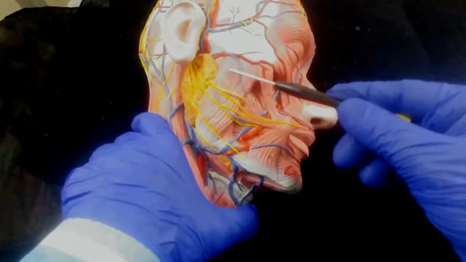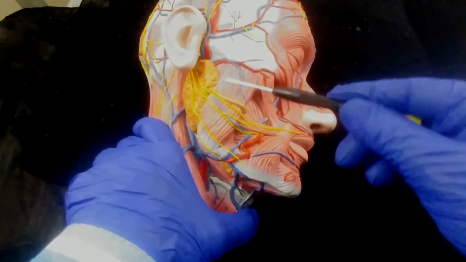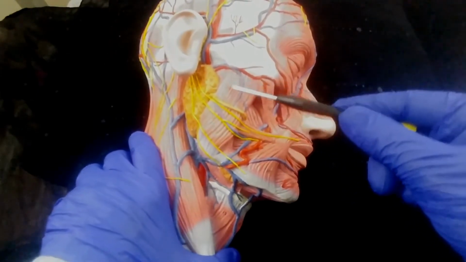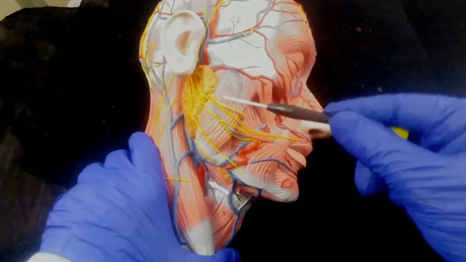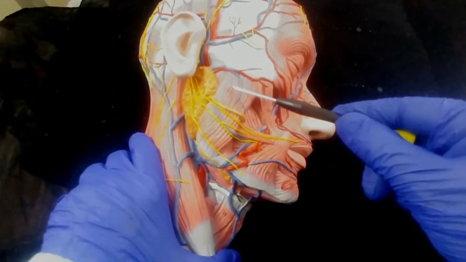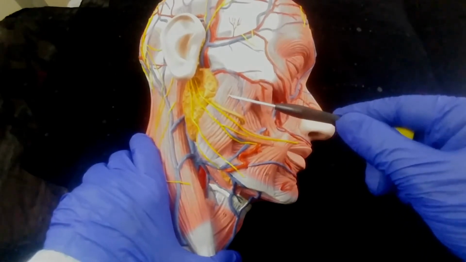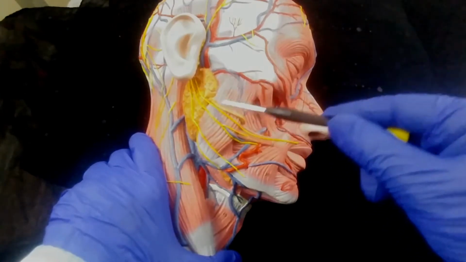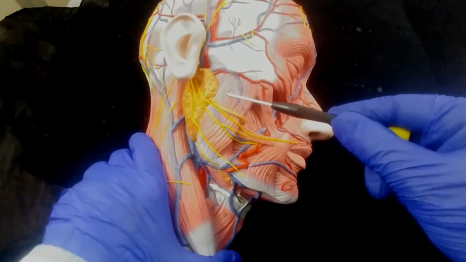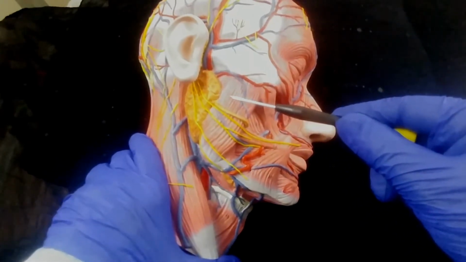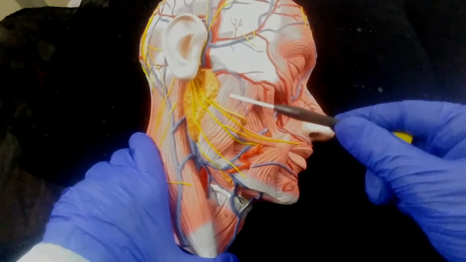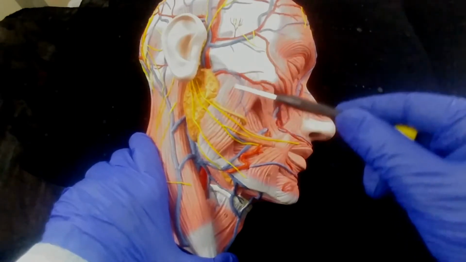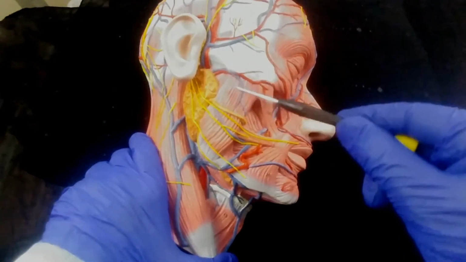Okay, we are looking here. This is a very strong muscle, the masseter muscle. This masseter muscle is not a muscle of facial expression. This is a muscle of mastication. We have other muscles of mastication: temporalis, lateral pterygoid, and medial pterygoid. These four muscles, the temporalis, lateral pterygoid, medial pterygoid and the masseter, are the muscles of mastication. They are derived from the first pharyngeal arch, and their innervation is from the mandibular nerve. So this muscle is innervated by the mandibular nerve.